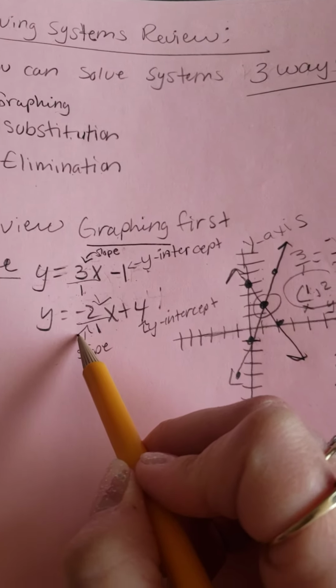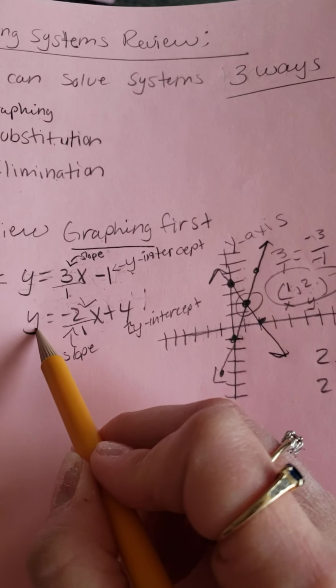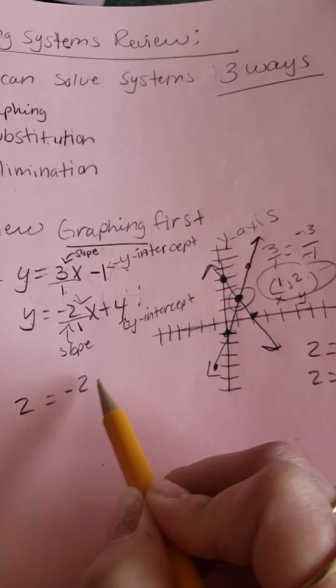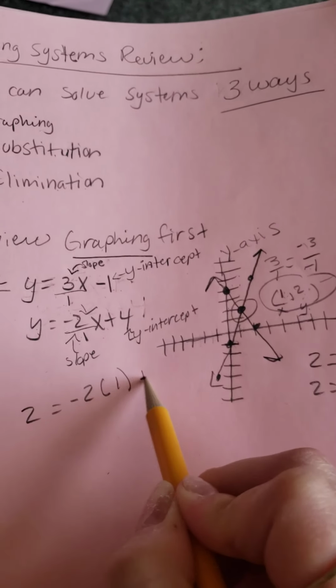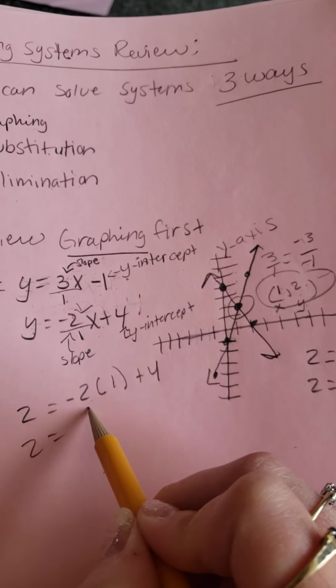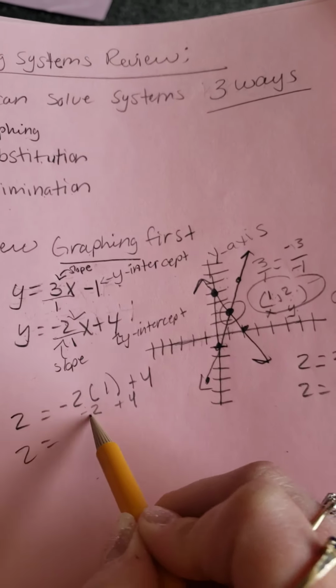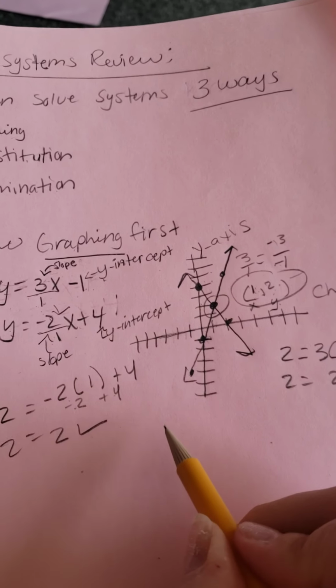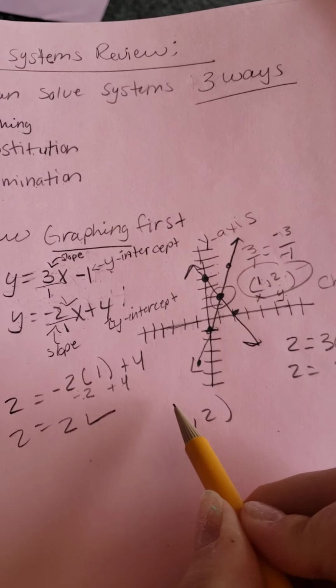Now I need to check the second equation. Again, I'm going to replace the y with the 2 and the x with the 1. So 2 equals -2 times 1 plus 4. And then check it. -2 times 1 is -2, and -2 plus 4 is 2. So it works in both. So I've checked it, and the solution to my equation is 1, 2.